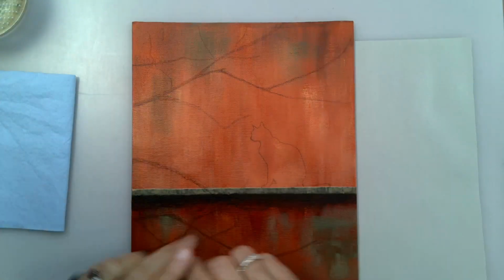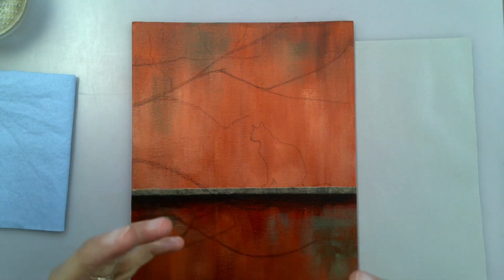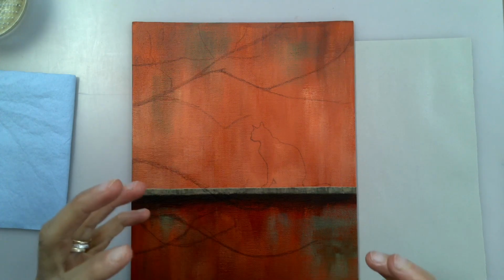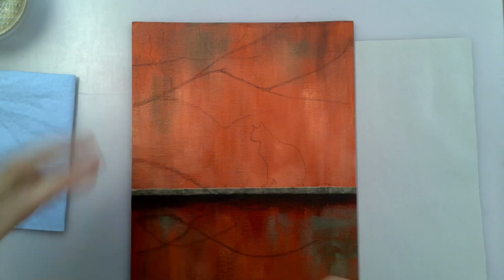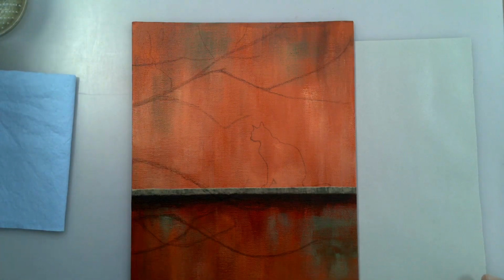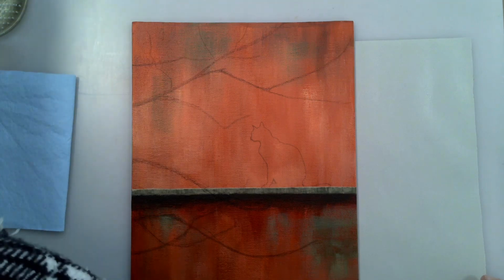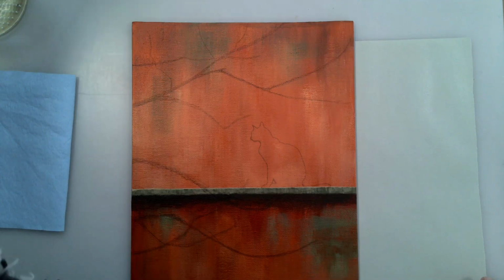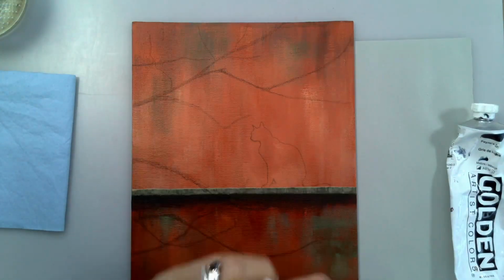So now we're going to start with the cat. The cat is the focal point, but it is a small size, so there's not a lot of detail. We can work with Payne's gray and a bit of black. I'm going to use Payne's gray.